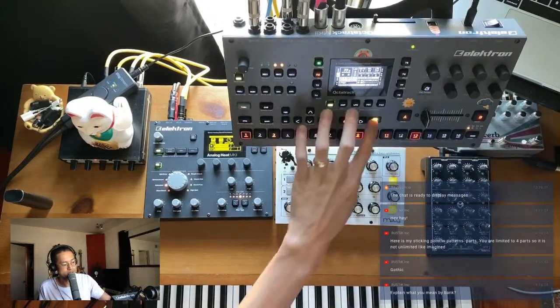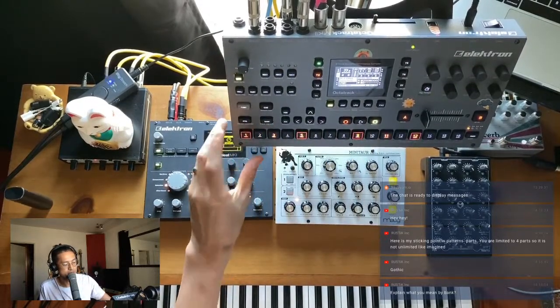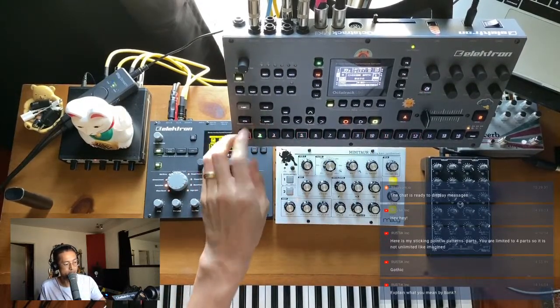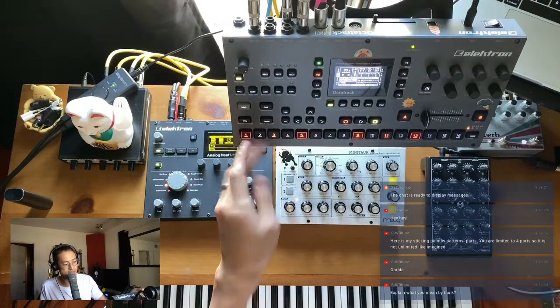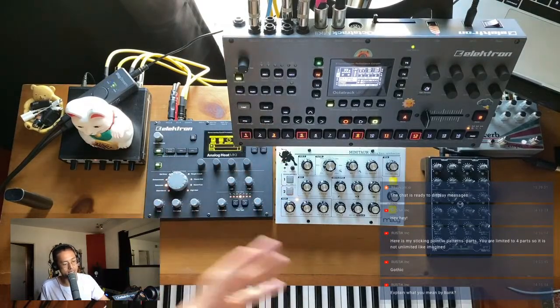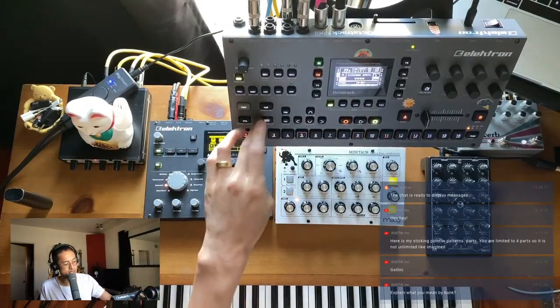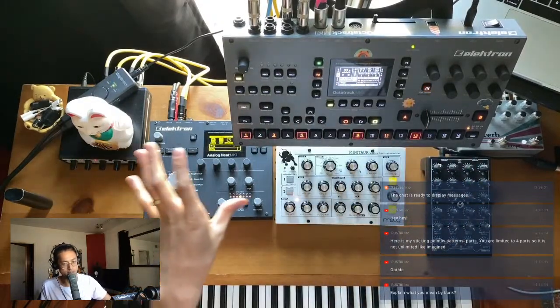Which is why I also recommend, oftentimes, separating your songs by bank, because then that means I have 4 parts that I can dedicate to a single idea, instead of having the entire project be 4 parts.